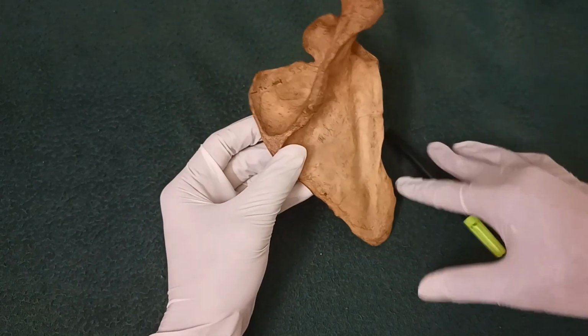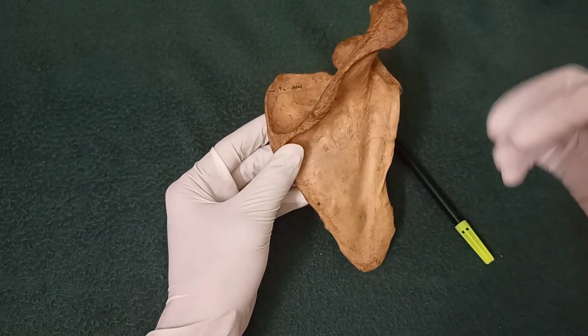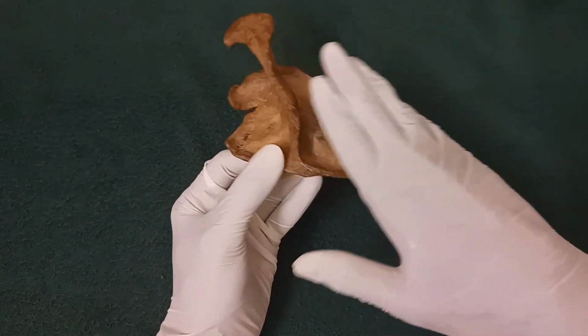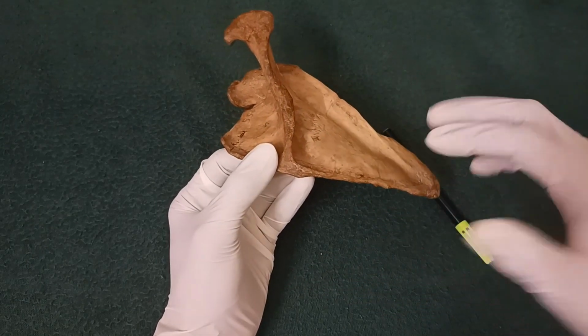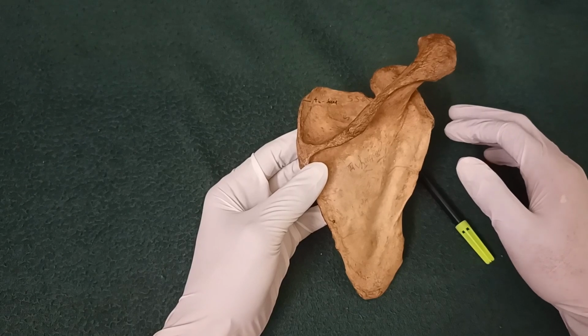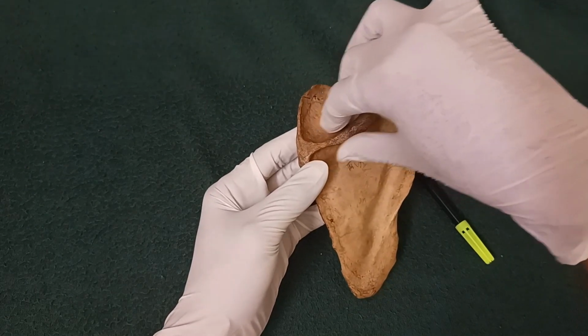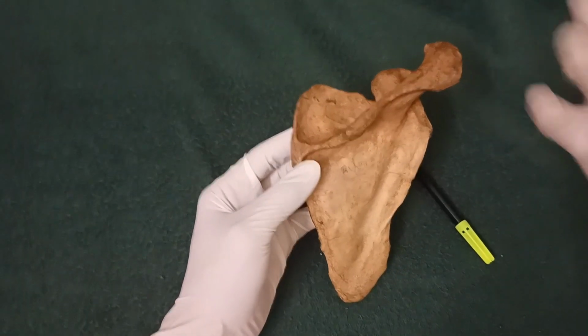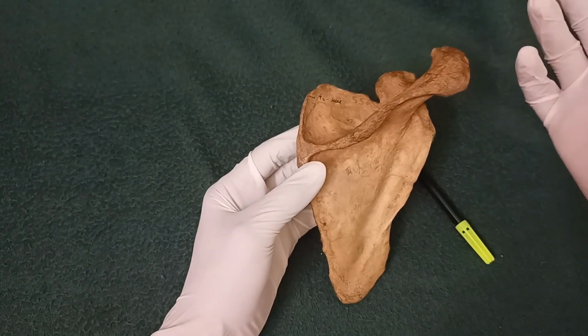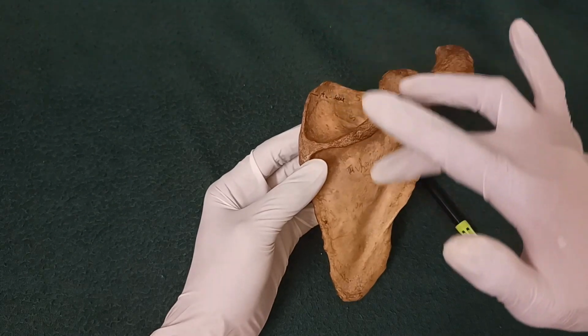Now this surface which is behind is called as the dorsal surface. As you can see, it is somewhat convex. But this dorsal surface is not continuous. It is divided by this structure, which is called as the spine of the scapula. So the spine of the scapula divides the dorsal surface into an upper part and a lower part.